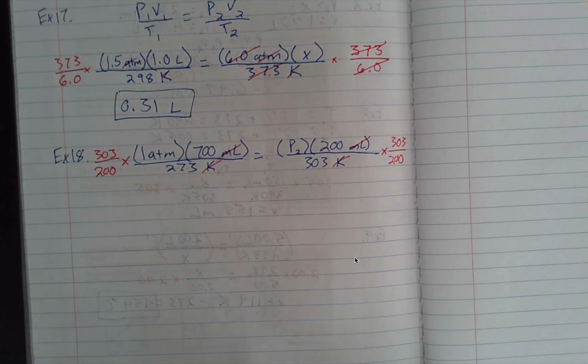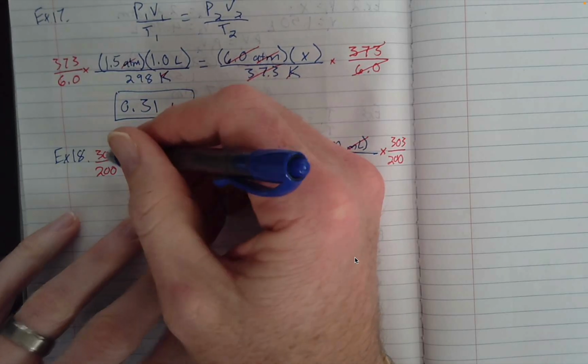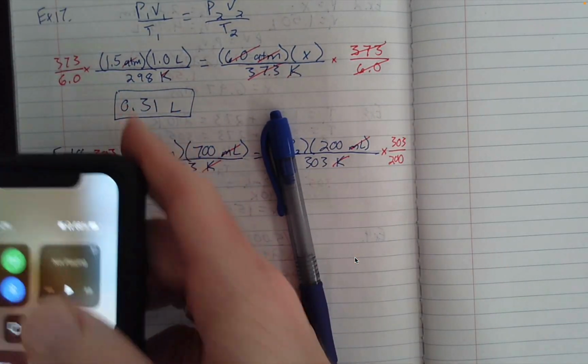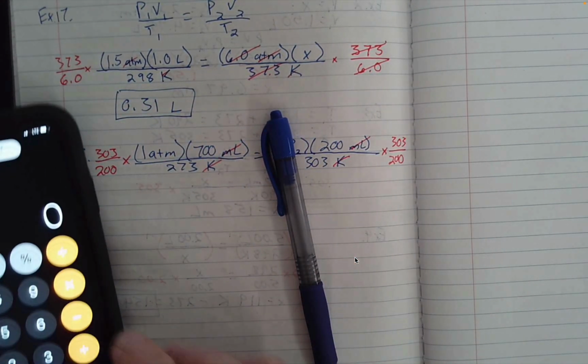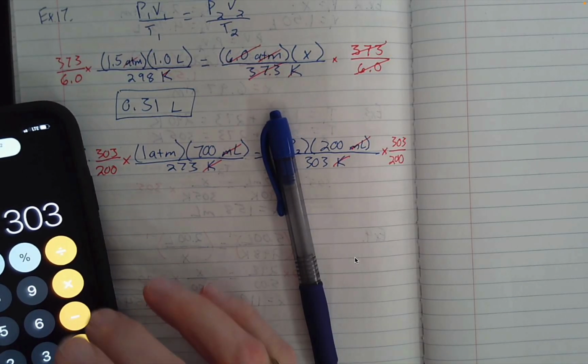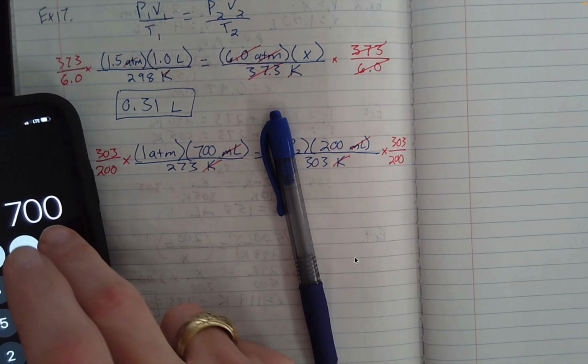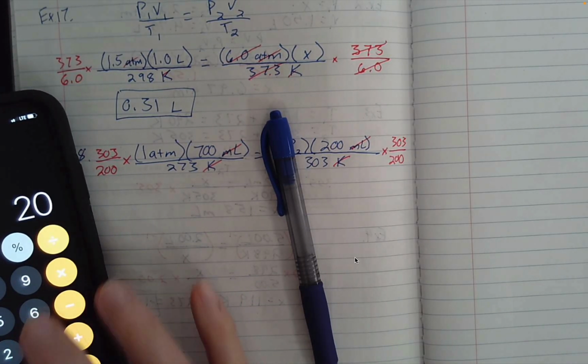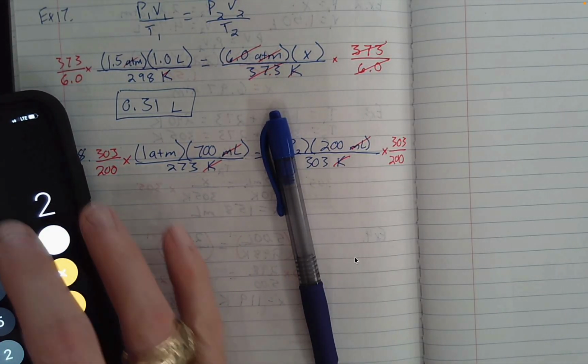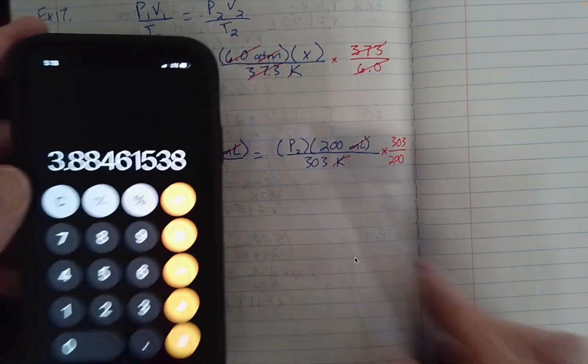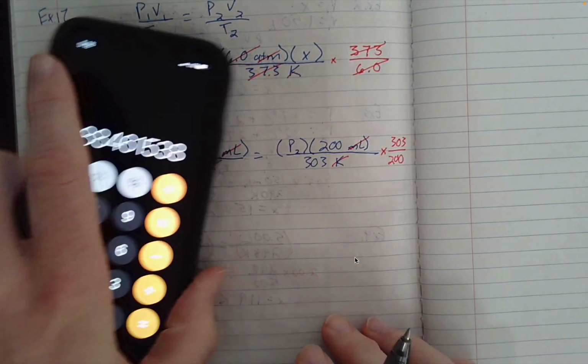Good. So 303 times 700, I skipped the 1, divided by 200 divided by 273 gives me 3.88.